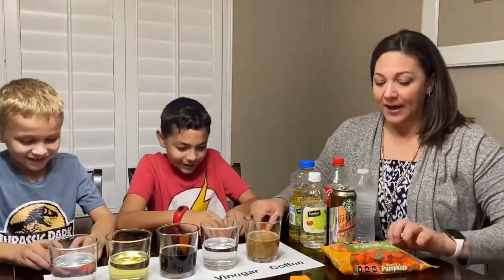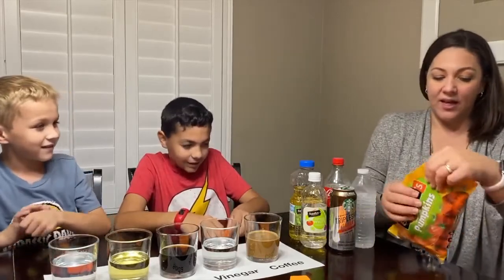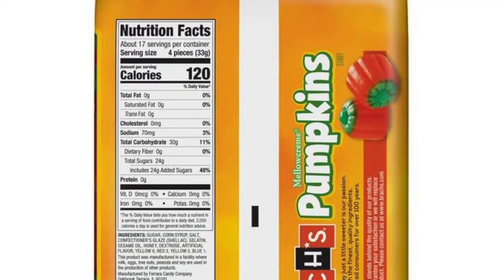So speaking of the bag, if you look at the nutrition label, it says there are 24 grams of sugar in 4 of these candy pumpkins. That's the serving size, okay? 24 grams. And on the ingredient list, it lists sugar, corn syrup, and dextrose. So all of those are some version of sugar in different forms. So what our body does is it breaks it down to get a specific sugar called glucose.